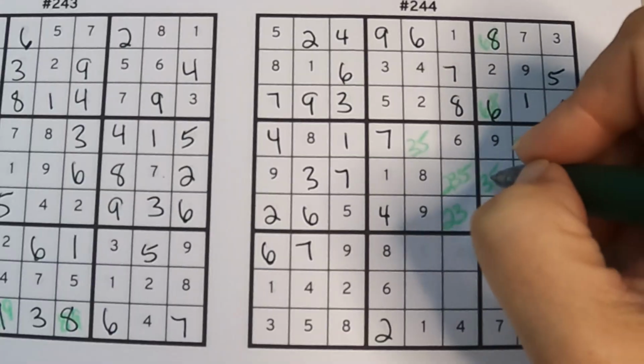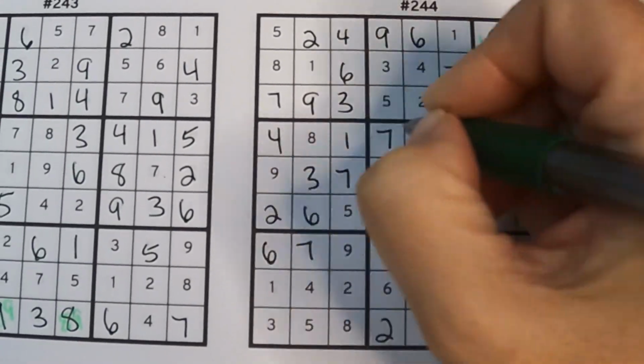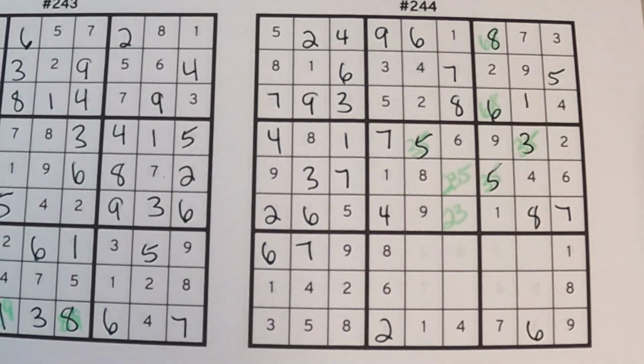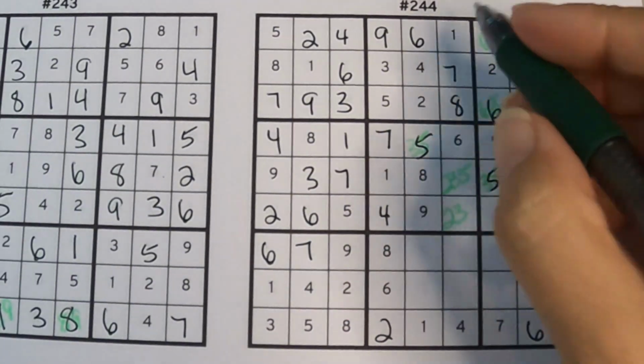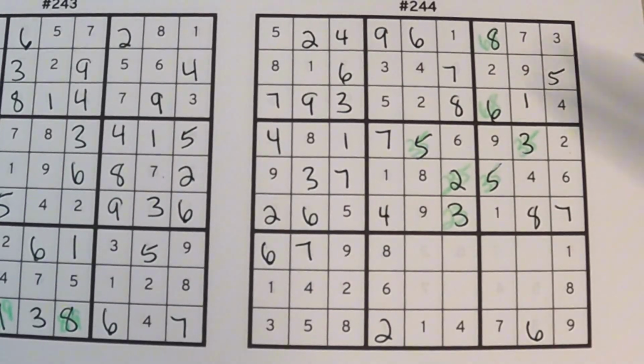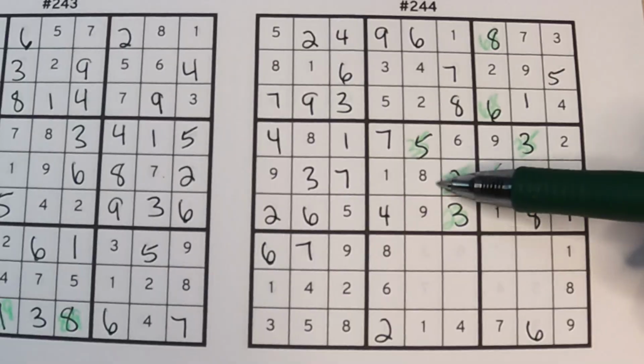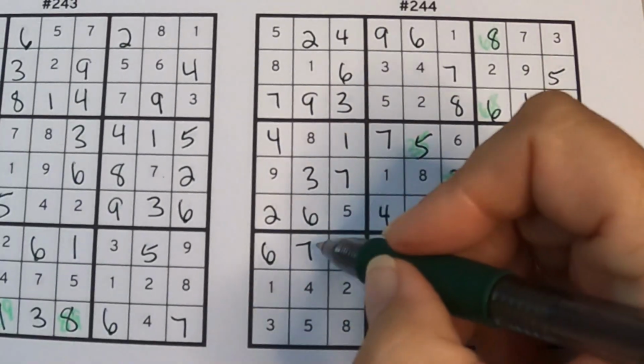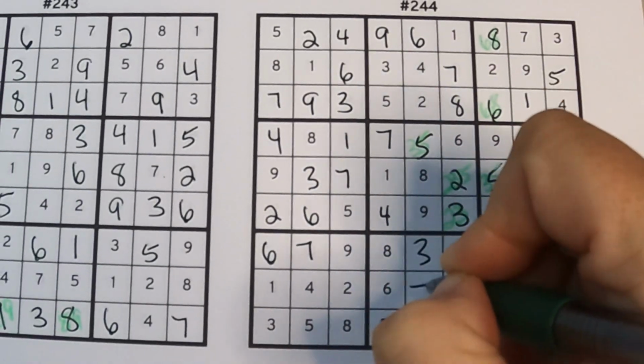That 3 makes this our 5, 3, 5. And the 3 and 5 makes this our 2, 3. For this column now, we're missing 3 and 7. We've got a 7 here, so 3, 7.